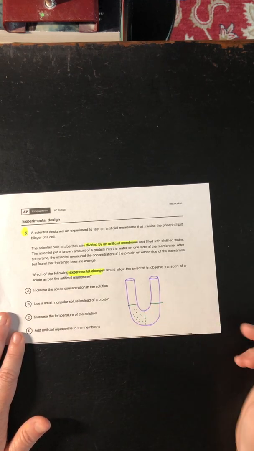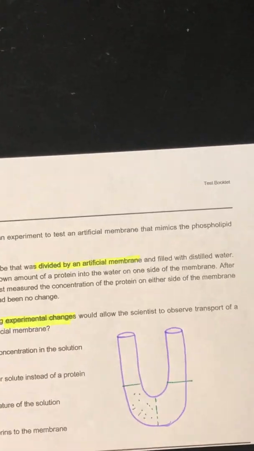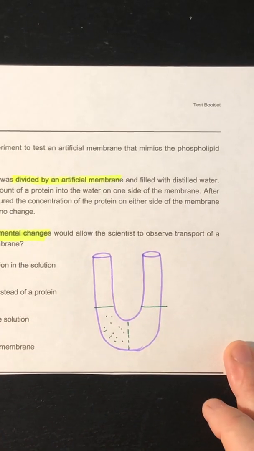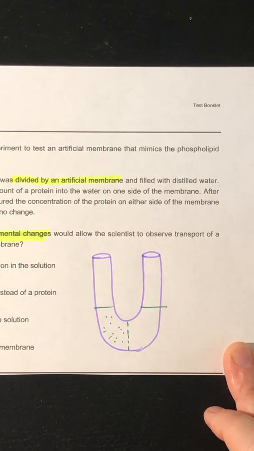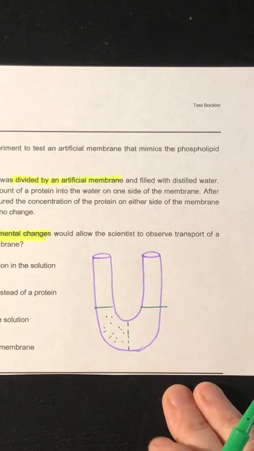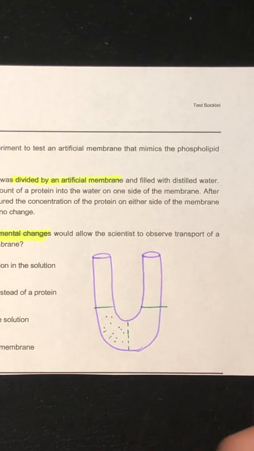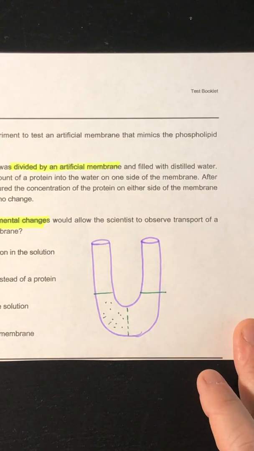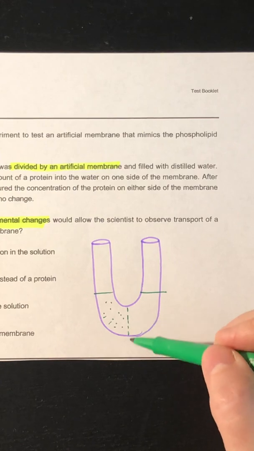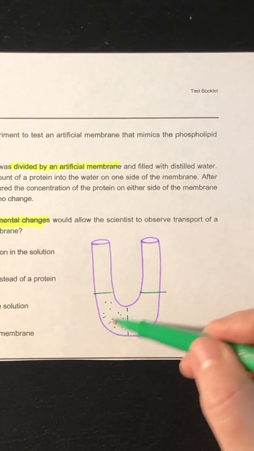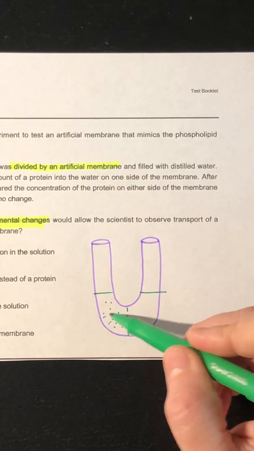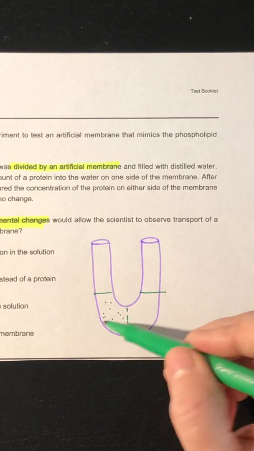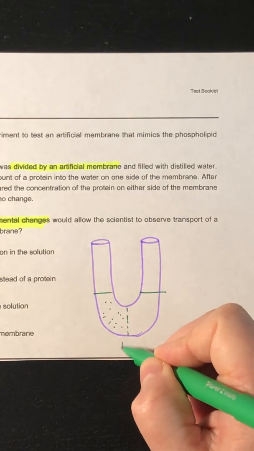Doesn't matter, okay? And sometimes you need to draw pictures for yourself so you can see what the heck is going on. All right, so after some time, it doesn't say how much, the scientist measures the concentration of the protein on either side of the membrane, but finds out there's no change. So automatically we know nothing moved. So it probably didn't move because it couldn't pass through the membrane. Because typically things are going to move from high to low concentration. So they would naturally move if they could go through.